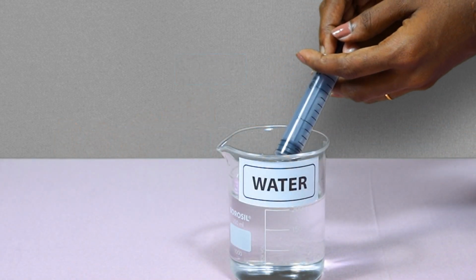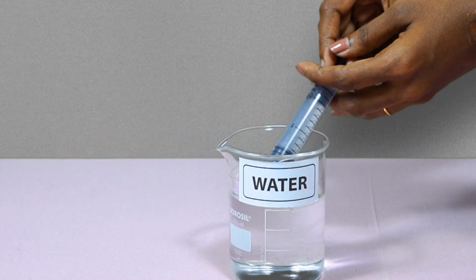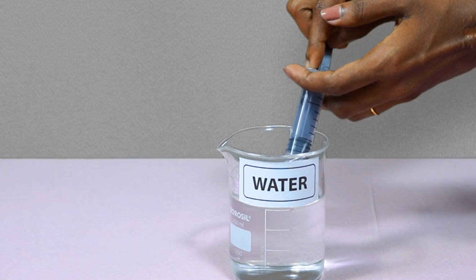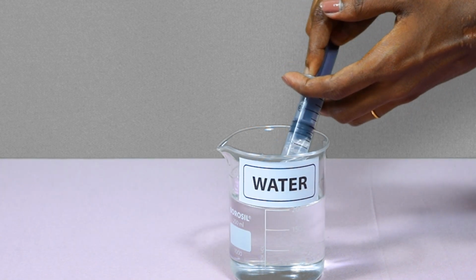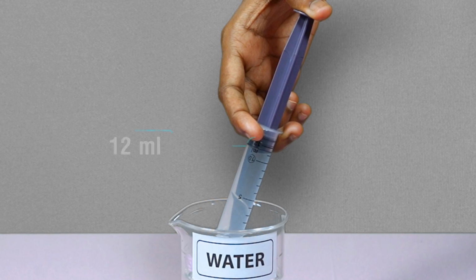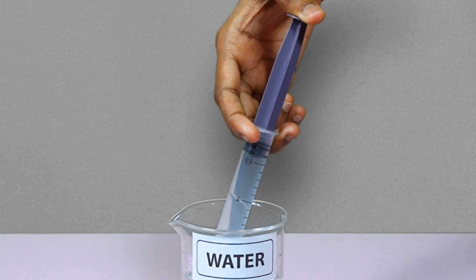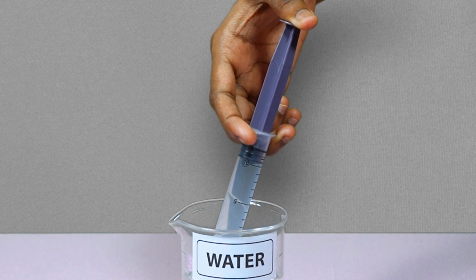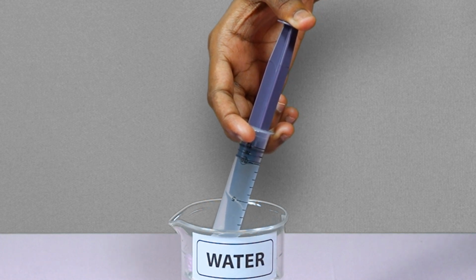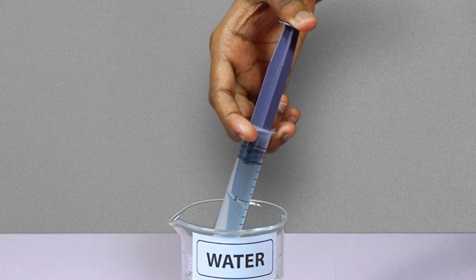Take the water and the syringe. Pull the piston and fill the syringe with water. Slowly push the piston into the syringe to allow the air to pass through the nozzle of the syringe. Ensure that there is no air bubble inside the cylinder. Note the reading of the piston in the syringe, that is, the initial reading for water.